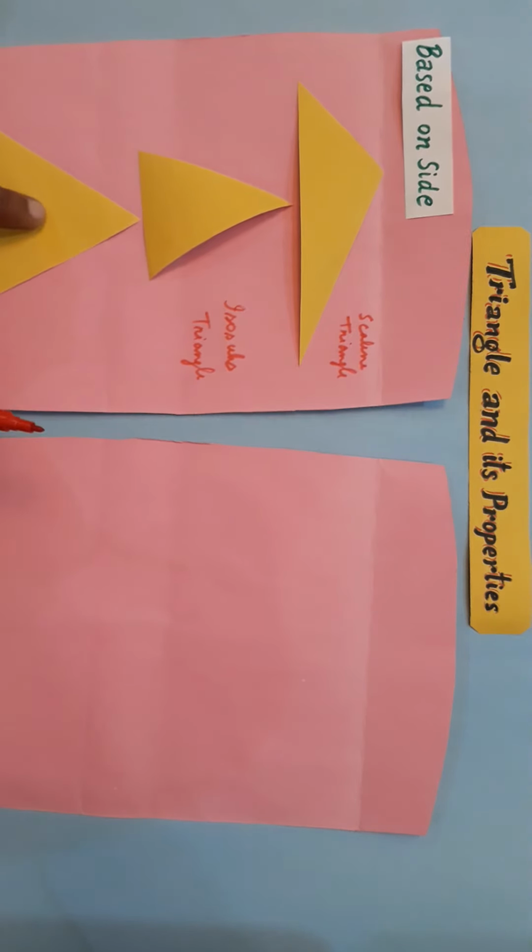You people know that an acute angle is an angle greater than 0 degrees and less than 90 degrees. So all three angles over here are acute, that is why it is known as an acute angled triangle.